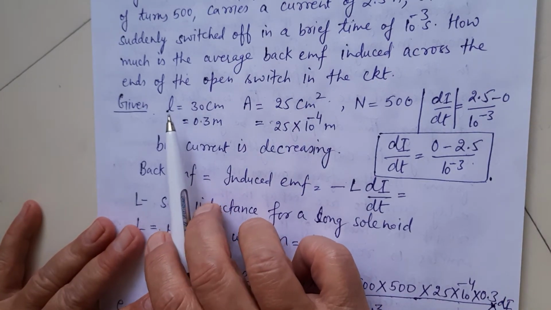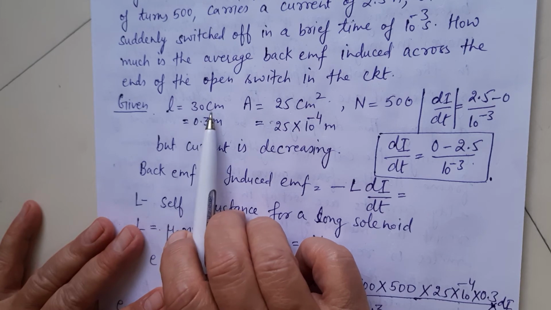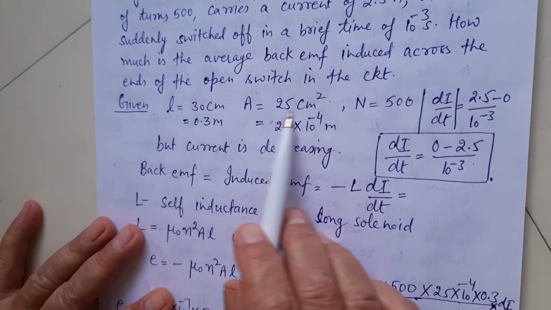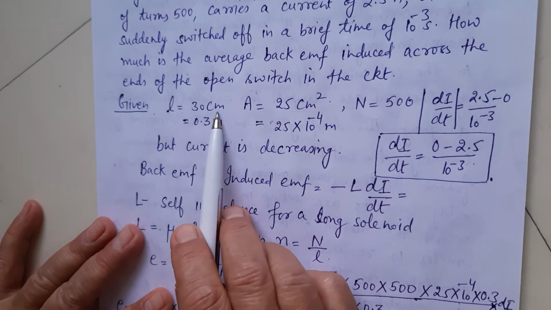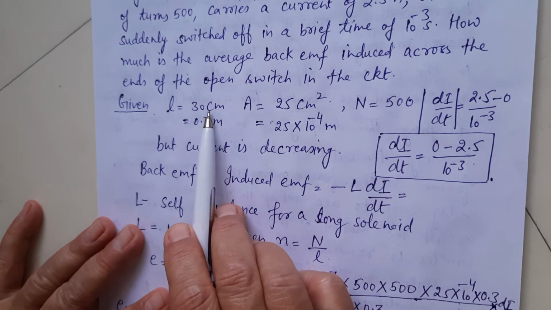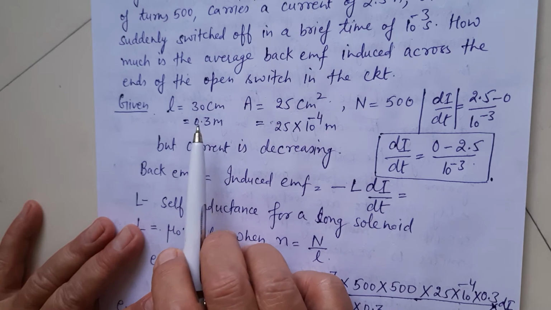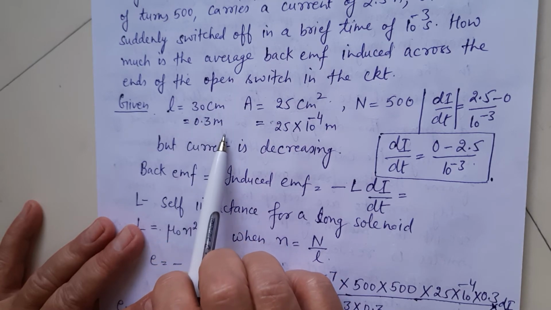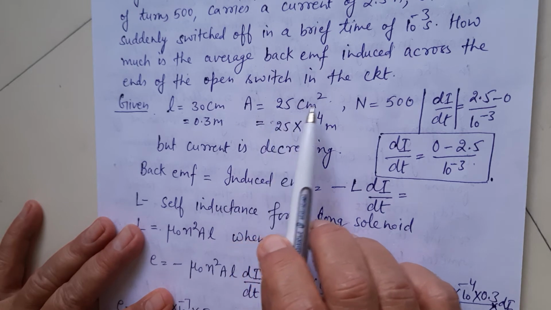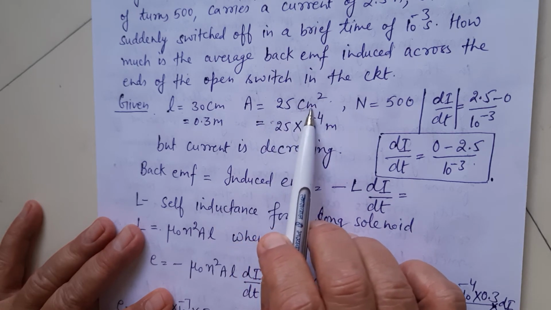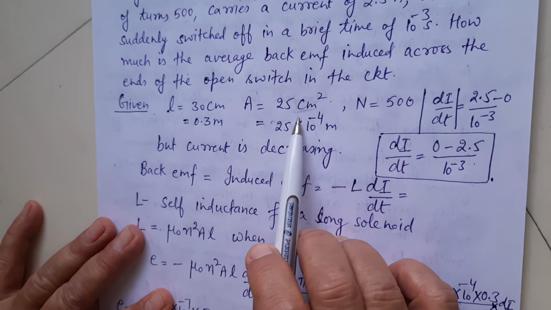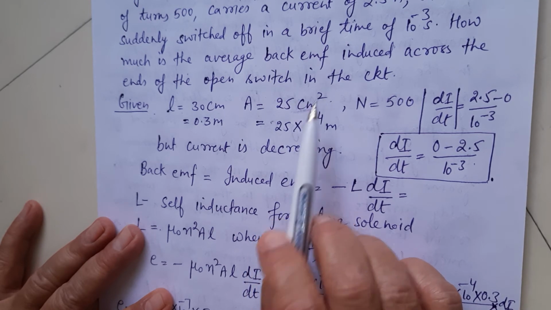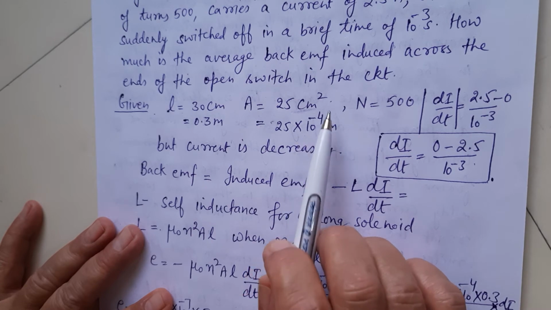The length of the coil is 30 centimeter. First we will write the given quantities, then we will change the given quantities into proper SI units. So length is 30 centimeter, this is 0.3 meter. Area is 25 centimeter squared. Centimeter squared means we will multiply by 10 to the power minus 2 squared, so that is why 10 to the power minus 4.